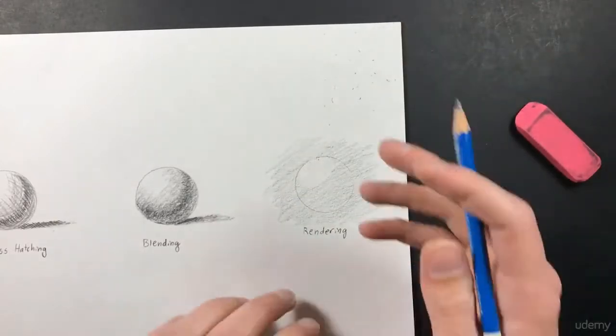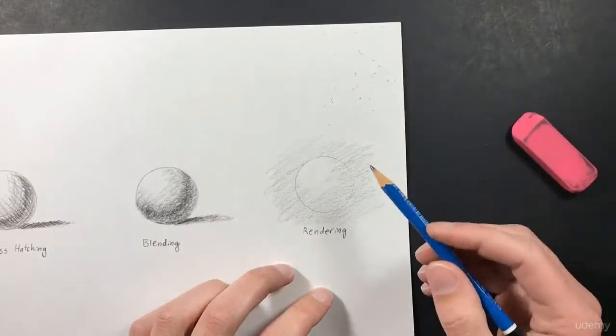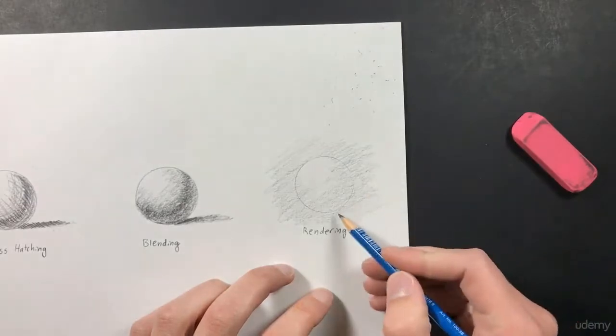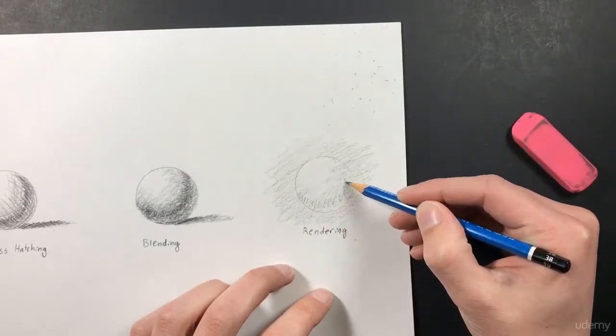All right, so now we have our highlighted area. I'm going to go ahead and blend that in just a little bit more, like so. And then we can go ahead and add in some darker areas. So I might add in my core shadow right along here.